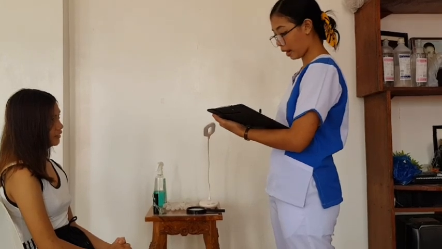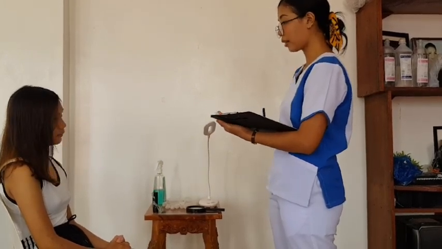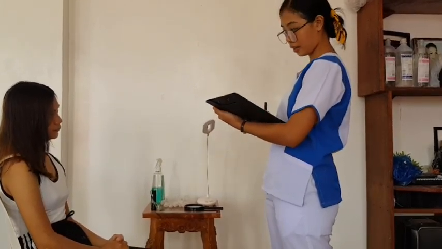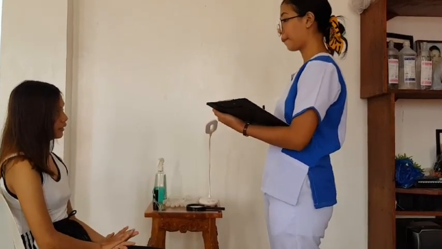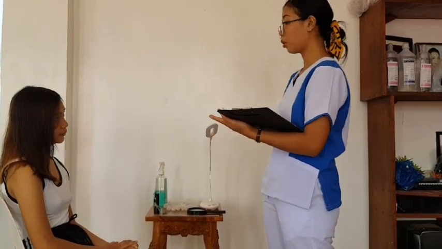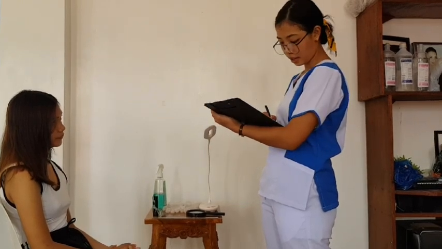Okay. Nag-shampoo ka ba lagi? Or alternate? Hindi, alternate po. Okay. Naglilinis ka ba ng kuko? Pag mahaba na. Meron ka bang ginagamit na pampaganda, beauty products? Yes po. Gaya ng lotion, cosmetics. Okay.